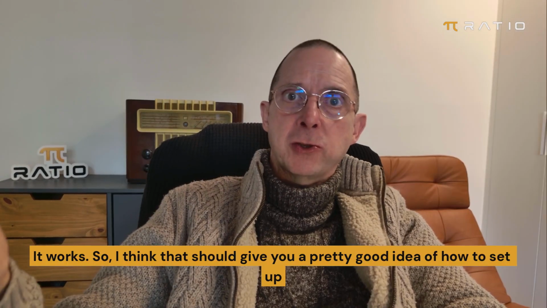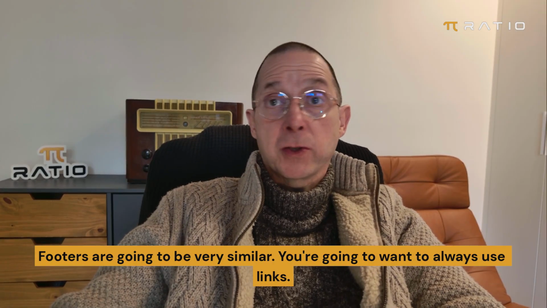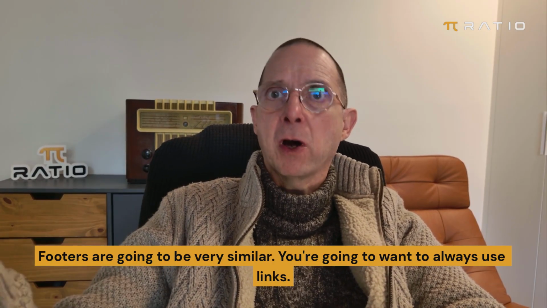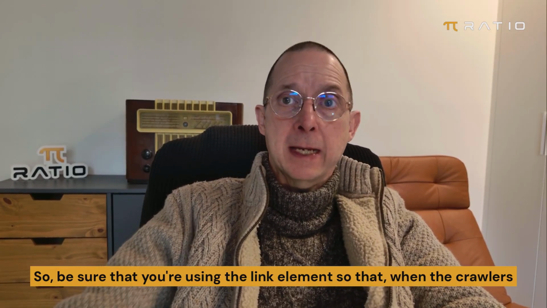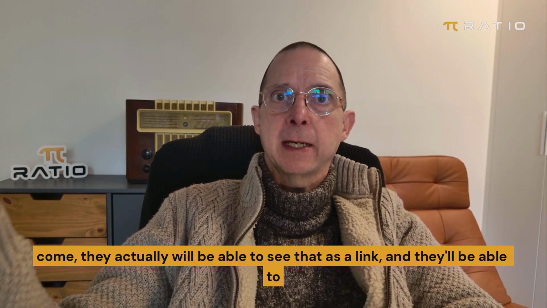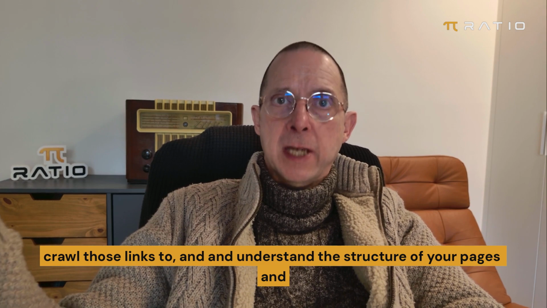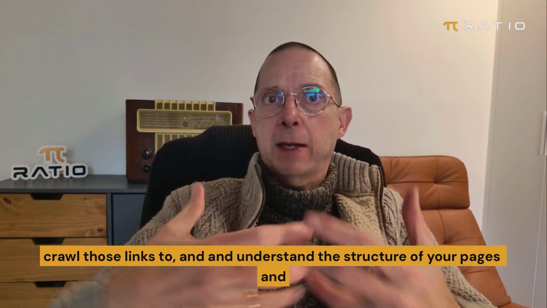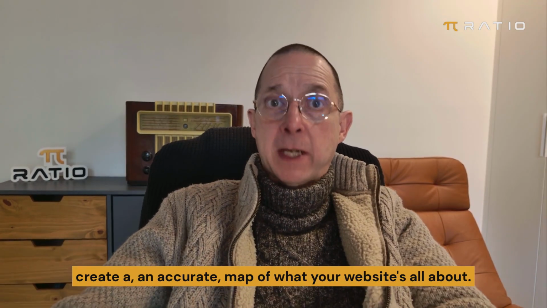So I think that should give you a pretty good idea of how to set up your headers and footers. Footers are going to be very similar. You're going to want to always use links. So be sure that you're using the link element so that when the crawlers come, they actually will be able to see that as a link, and they'll be able to crawl those links too and understand the structure of your pages and create an accurate map of what your website's all about.